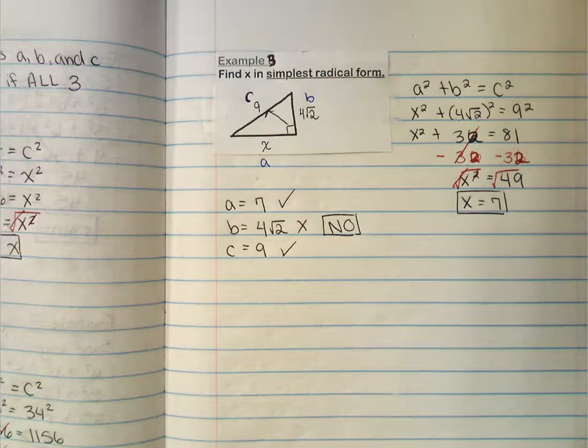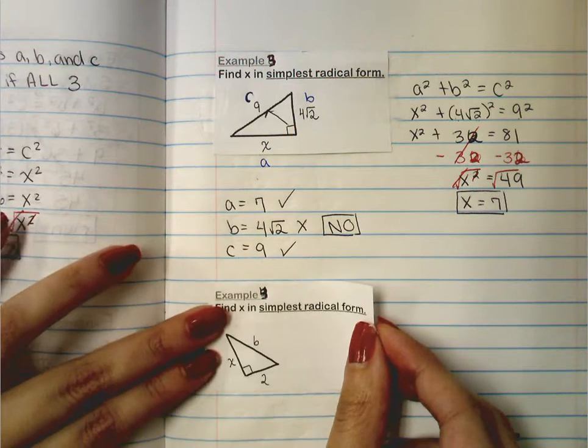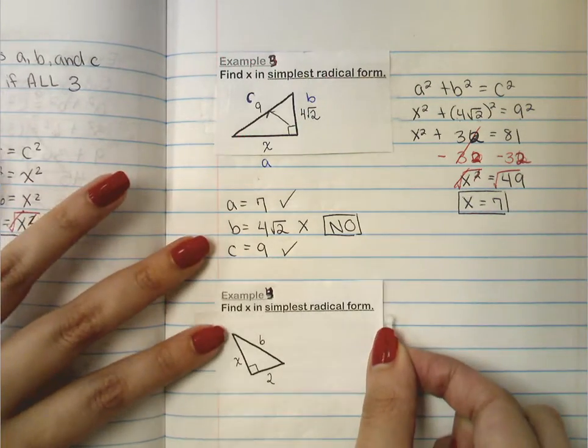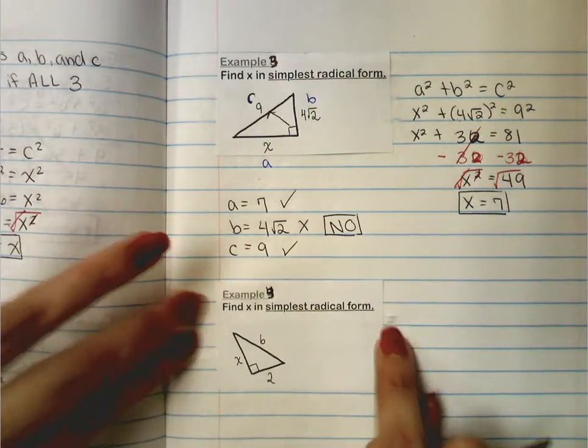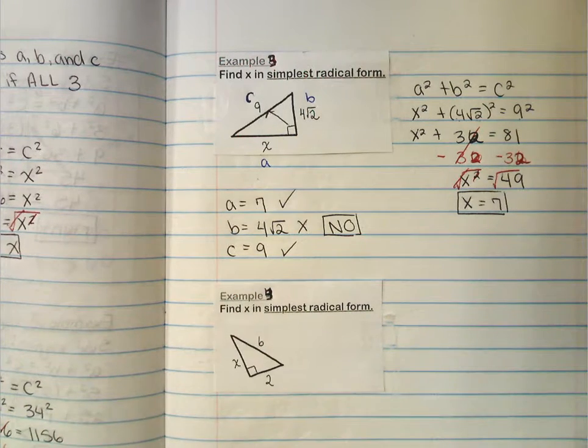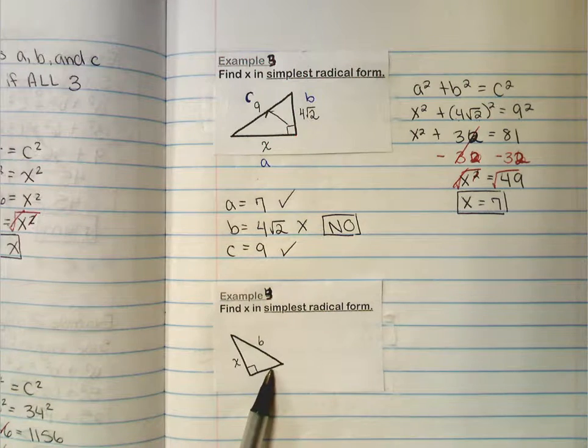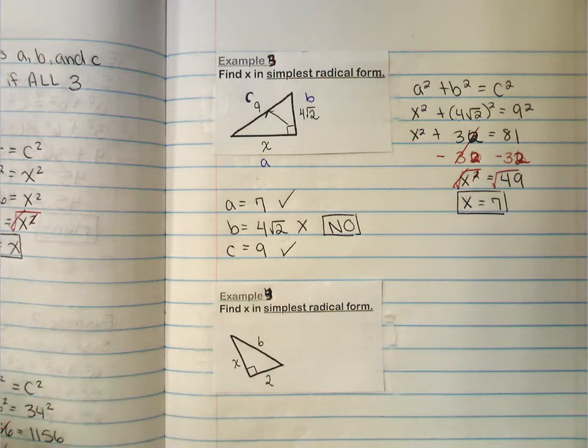And then the last example is example 4. Here's my example 4. So same thing. I have to check to see which one is the longest side, and that's gonna be the 6.